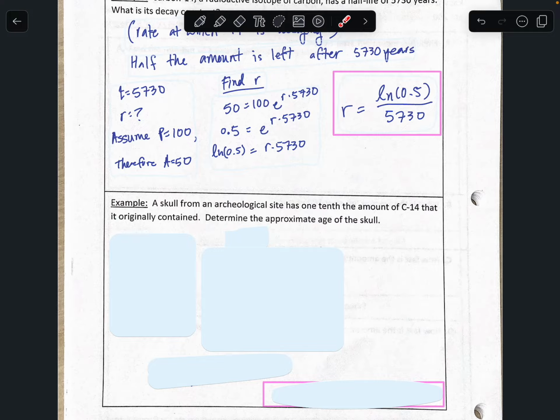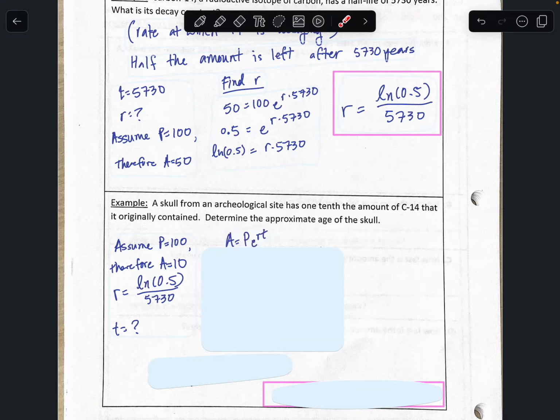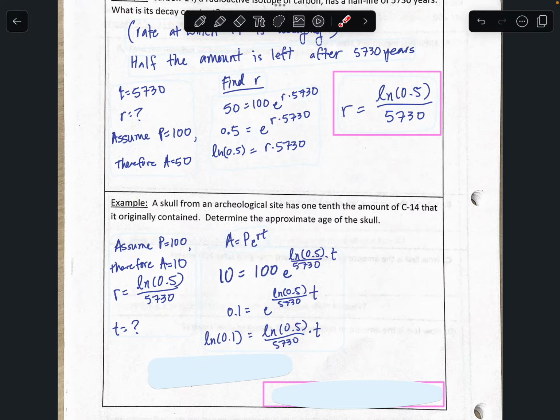So what we know is that the final amount is 1/10 of the original amount. If P is 100, then the final amount has to be 1/10 of that, which is 10. So we're going to use P equals 100, A equals 10. I know my R value from my previous problem, and they want us to find the time, the age of the skull, after only 1/10 of the carbon-14 is left over. So again, we're going to use APERT. We plug in all our values that we know and try to solve for t.